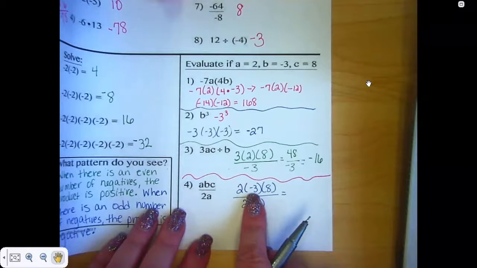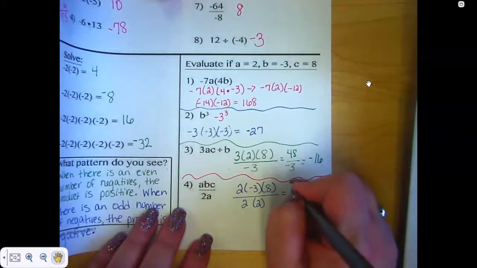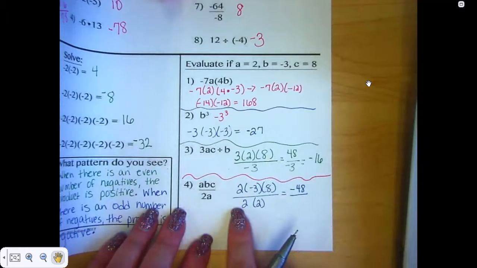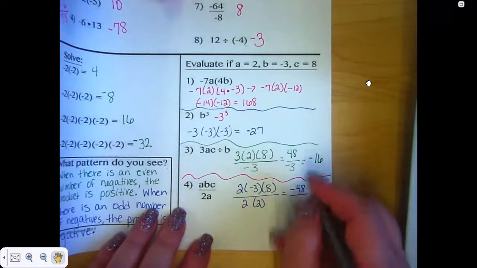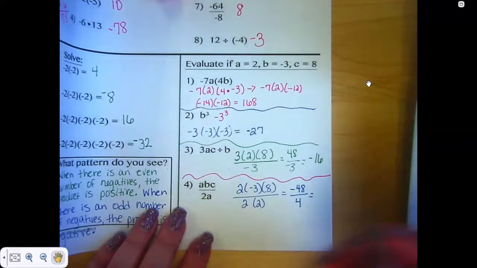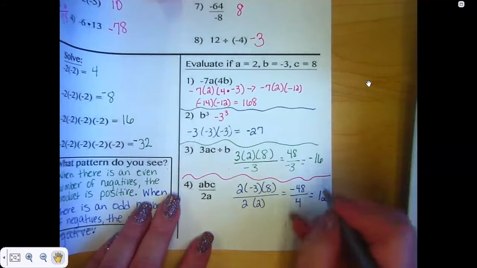2 times negative 3 is negative 6. Negative 6 times 8 is negative 48. Divided by 2 times 2 is 4. And now we do the division. 48 divided by 4 is 12. Is it positive 12 or negative 12? Negative 12.